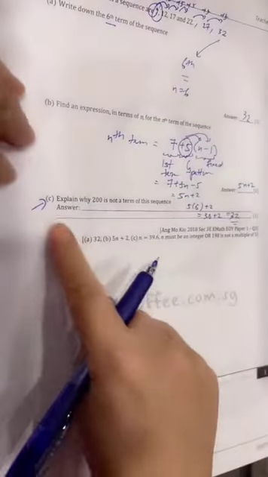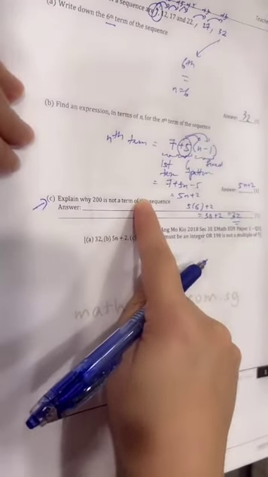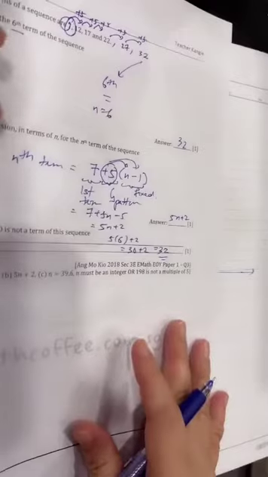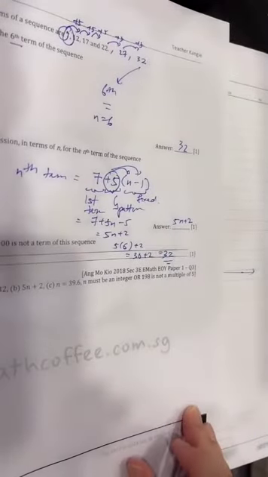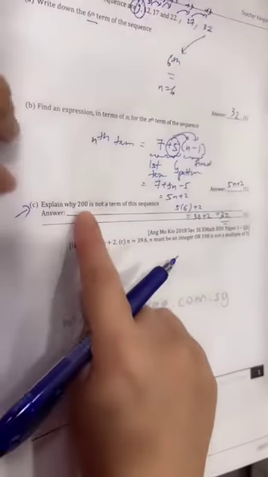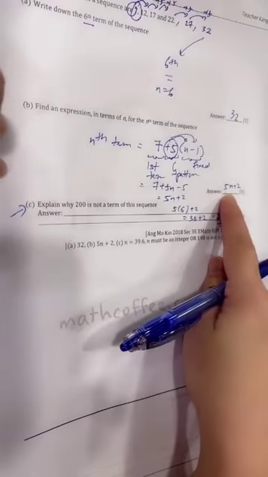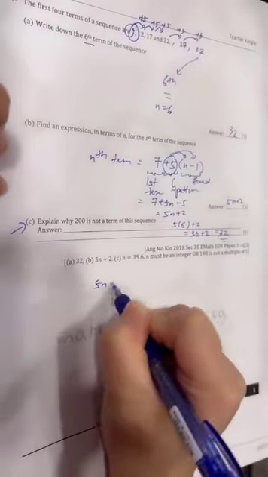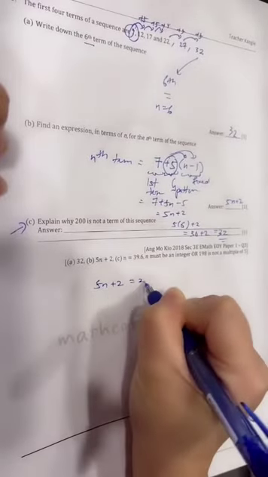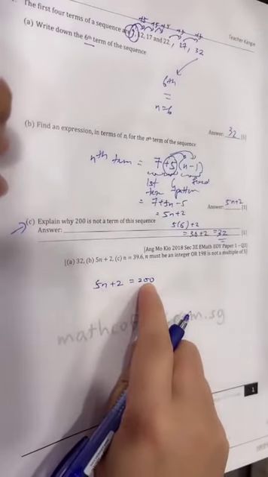Next, part C, they always like to ask this question. They say, can you explain why 200 is not a term of this sequence? 5n plus 2 is the expression for the n term. Then to explain why 200 is not a term, since I already have this expression, all you need to do is put 5n plus 2 equal to 200, because I want to find out which term gives me 200 if it exists.